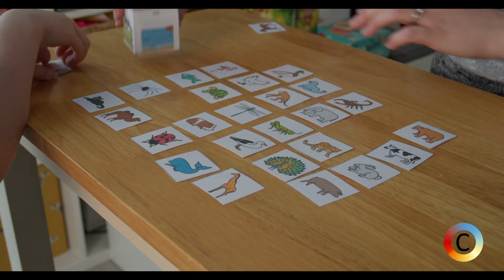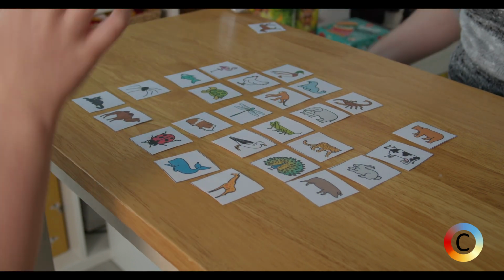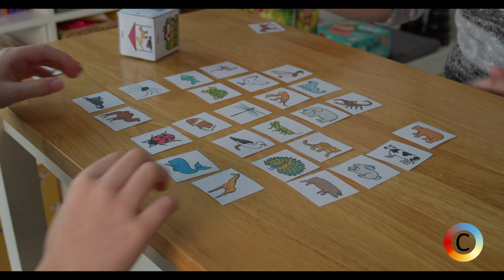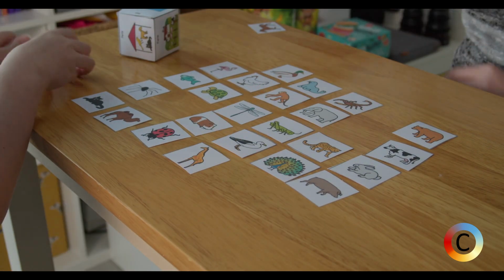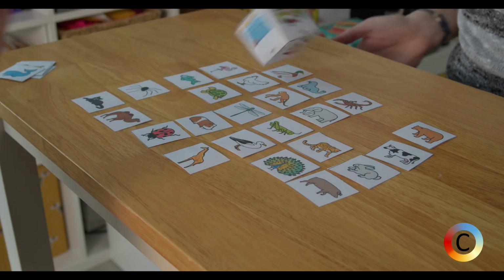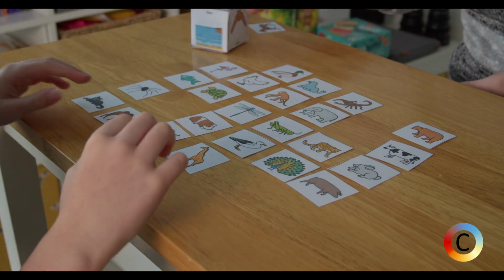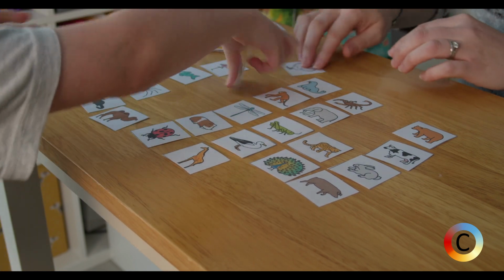I said it before. You did. You knew it was there. You remembered it. Sea creature. Whale. Are you going to have that one? Okay, you roll the dice. A pet. Tortoise. Oh my goodness, you're so quick.